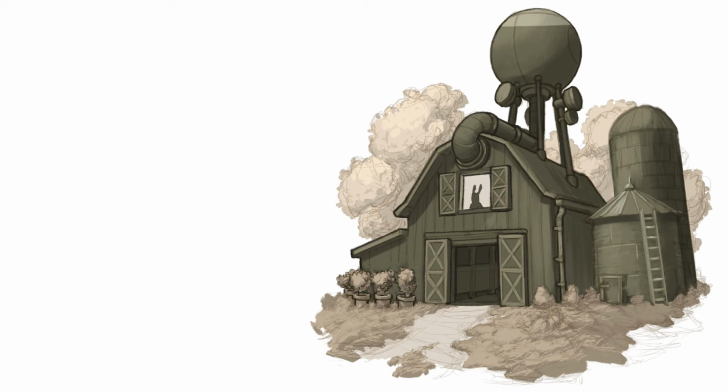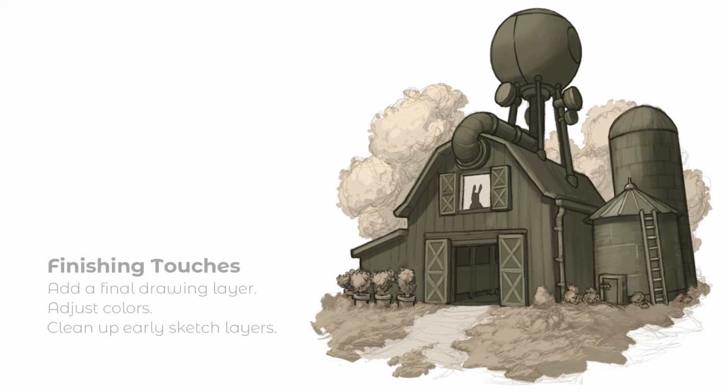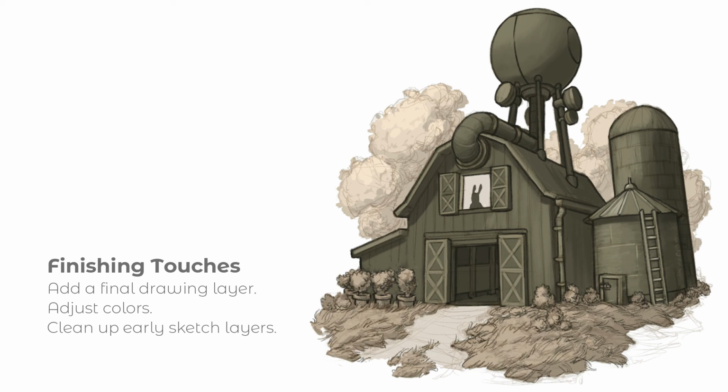The final drawing layer goes on top. It will outline the forms and add some texture as well. I'll finish by adjusting the values using the Levels tool and masking some of the early sketch layers so the final drawing is a little bit tidier.